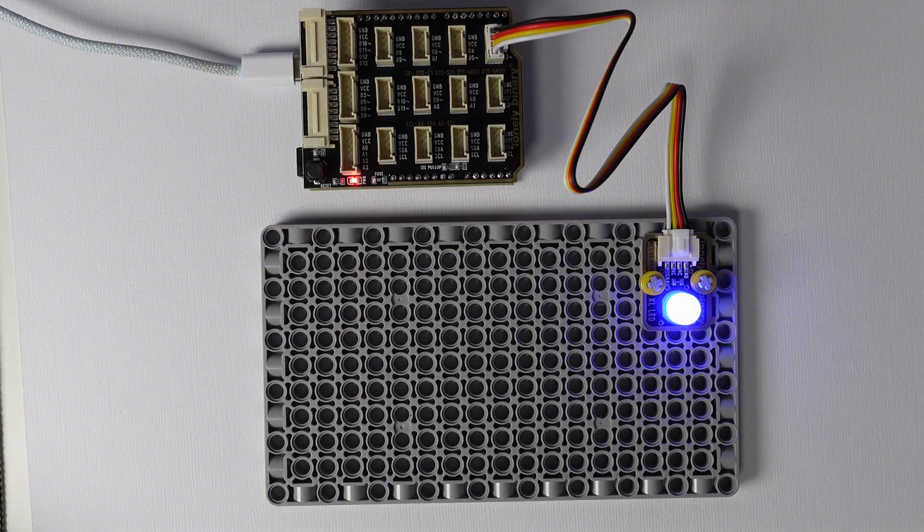That's Lab 2 complete. You've mastered PWM control. In the next lab, we'll explore input devices.